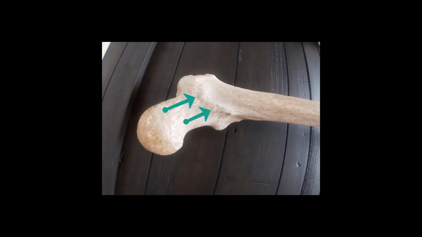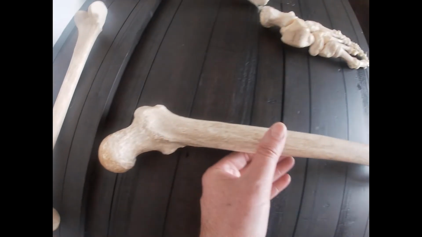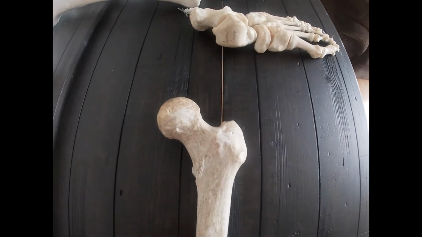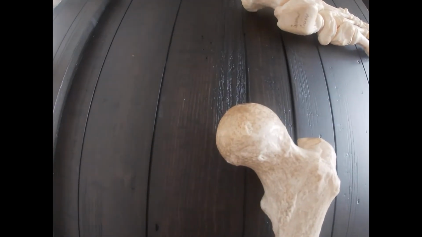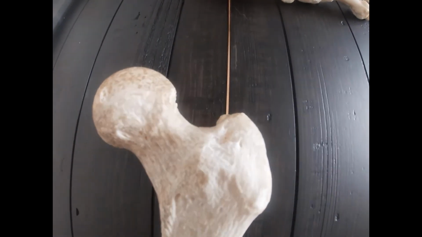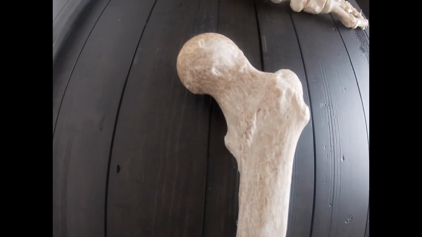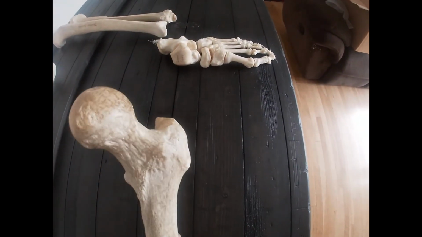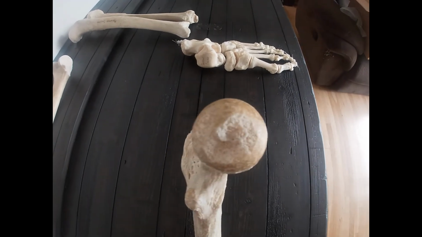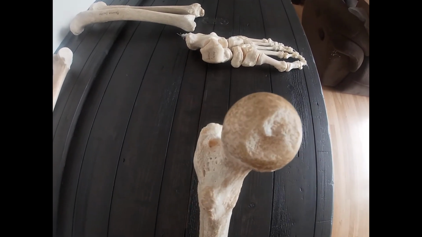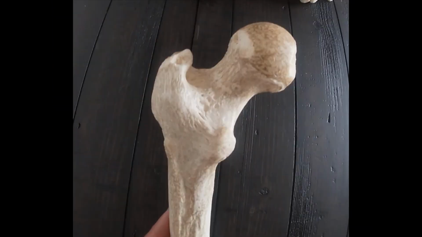Here we can see the intertrochanteric line quite well. This is why real bones are always best. All features are visible when they're not eroded. Head of the femur. Note the gluteal tuberosity. This is an important attachment site for muscles.